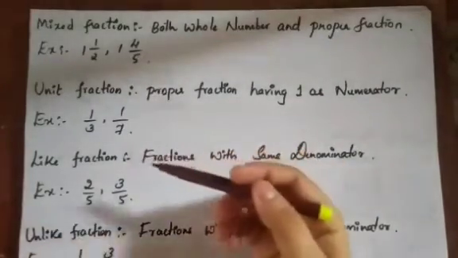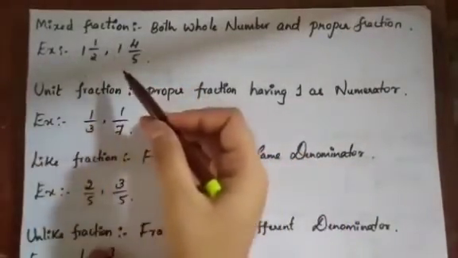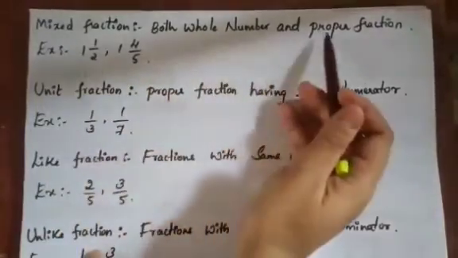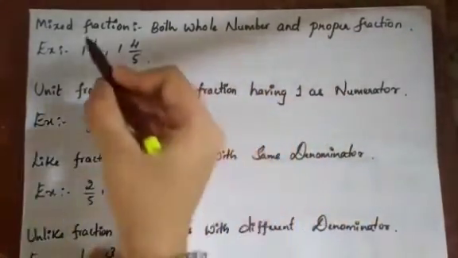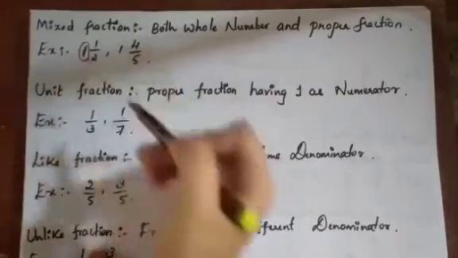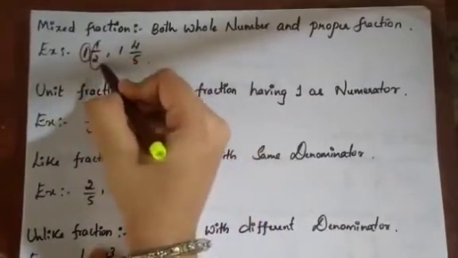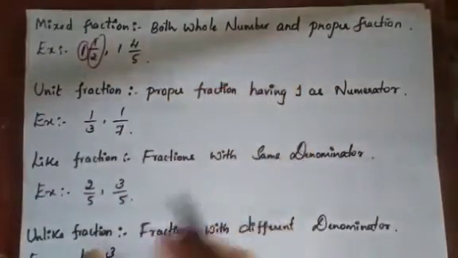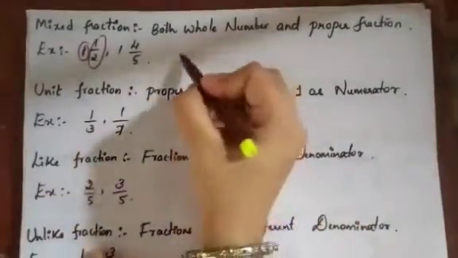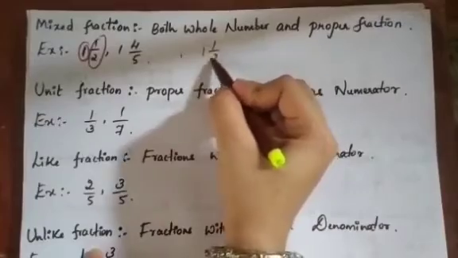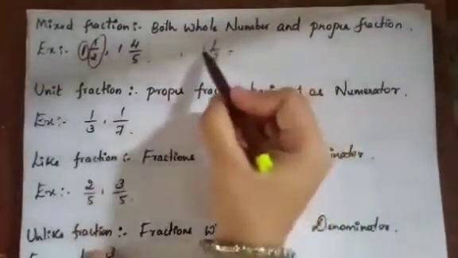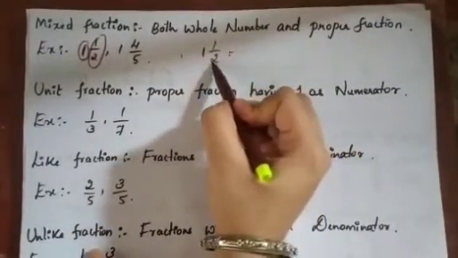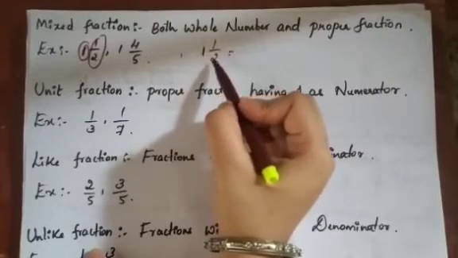Next, mixed fraction. What does mixed fraction mean? It contains a whole number and a proper fraction. So this is the whole number, and this is the proper fraction. Here we can convert this mixed fraction into an improper fraction. That means 1 and 1 by 2 is there. You can convert this by multiplying the whole number and the denominator, that is 1 into 2.